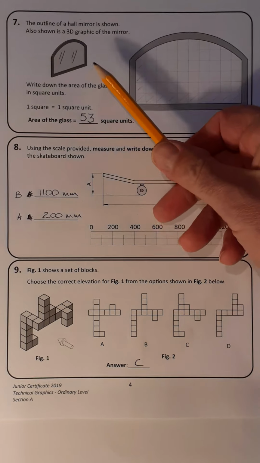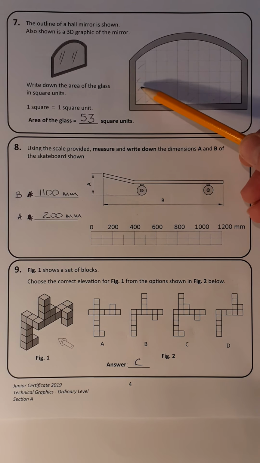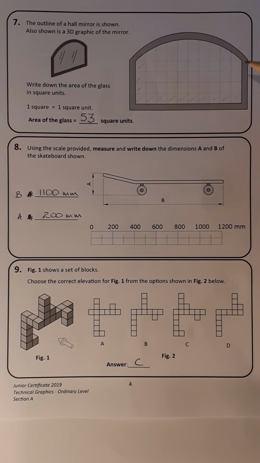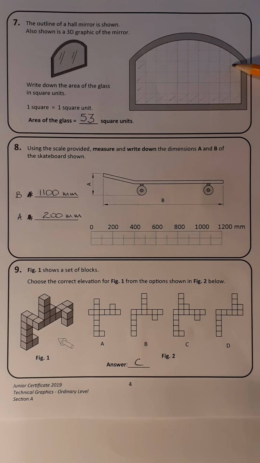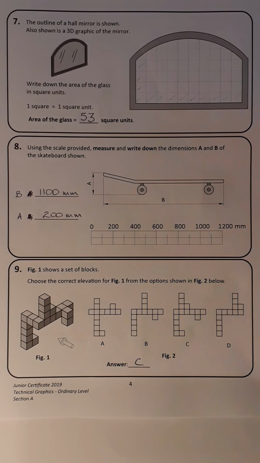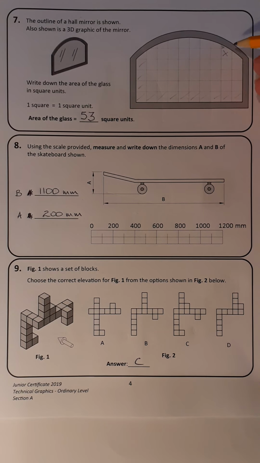Question number 7, you just have to count the squares. So if you look along the bottom, there's 10 squares along the bottom. So that's 10, 20, 30, 40 up as far as here. Count the rest. Some of them you'll have to put together to make a full square. So they take the likes of that one there and that one there. If you put those two bits together, that'll make one square.